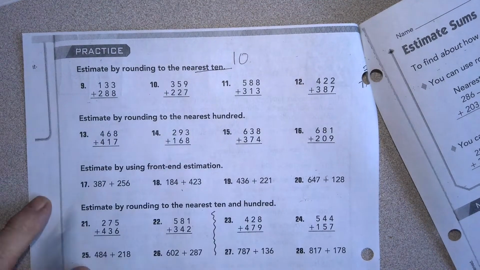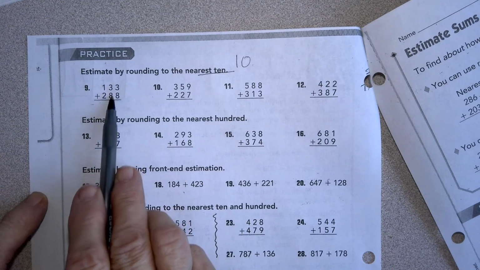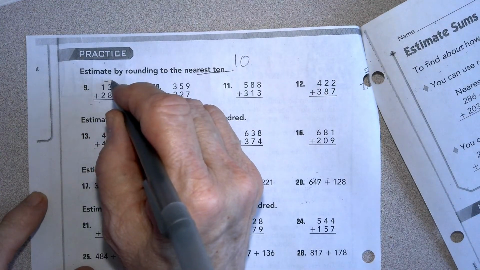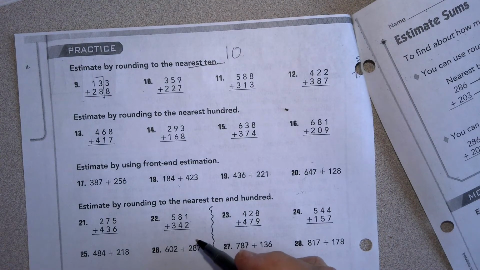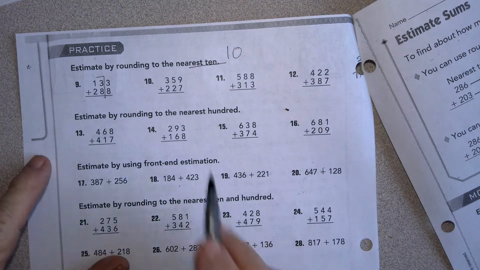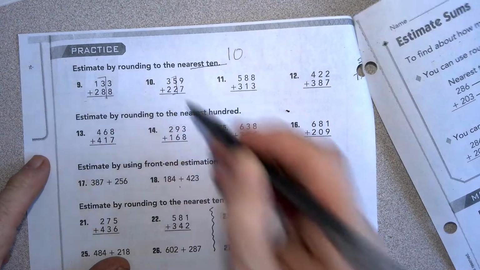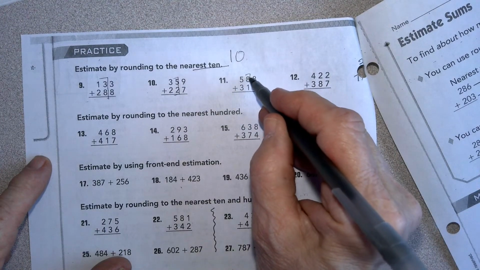So we're rounding to the tens place. Here is the ones. Here is the tens. Here is the hundreds. So we're going to round it to right here. So if you could put a little line there. Here is the tens here. We're going to round it here. Here is the tens place right here.